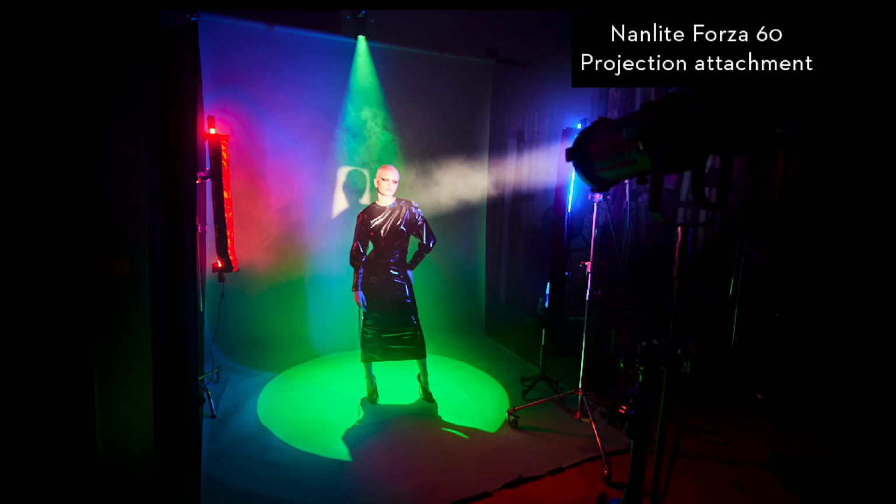If you have seen my work and you know my brand, you know that I have partnered with Westcott to create the Westcott optical spot. I use this very often when I want slices of light on the face or textures on the background. This is the Nanlite continuous light equivalent. So I've got the projection attachment on there, and I'm using it to light the center of the subject's face with just a little bit of white light, because then I'm going to be adding additional colors.